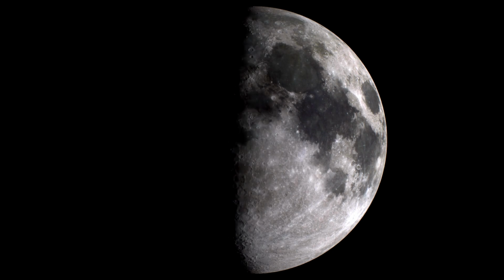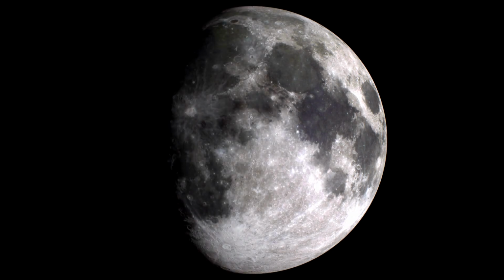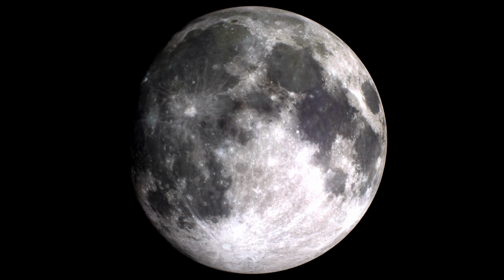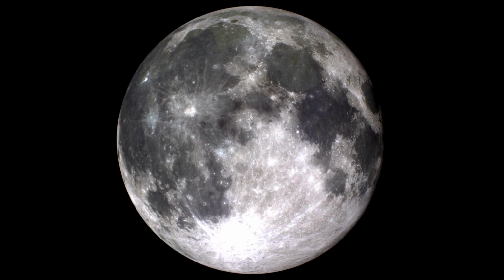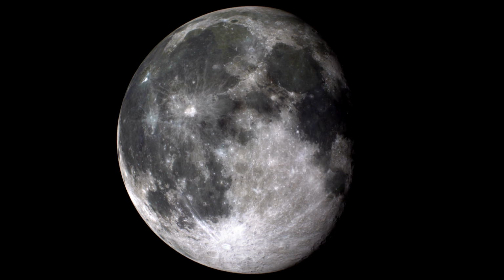And there you have it, the mesmerizing journey of the lunar cycle, a celestial ballet that never fails to captivate us. Don't forget to look up at the sky and marvel at the wonders above.